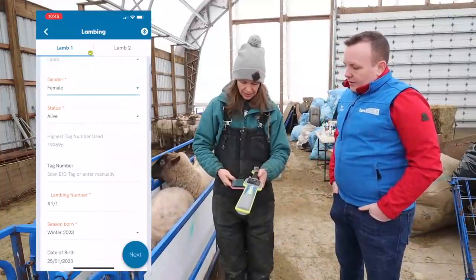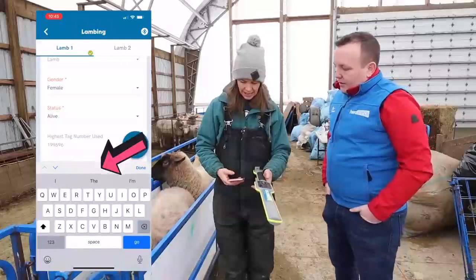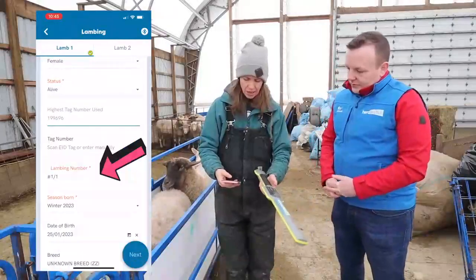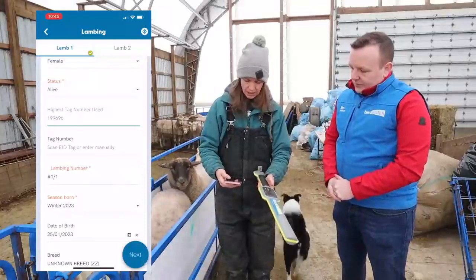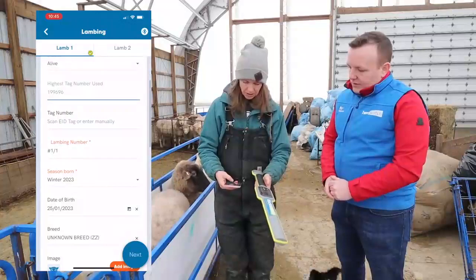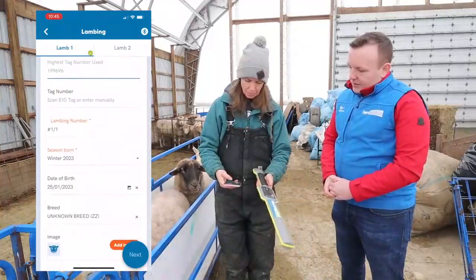It's alive. That's when we would scan the tag, but we don't have the lamb. Exactly. So we're just going to pretend. It's the number 1 ewe that had the first lamb, is what lambing number means. And then the season born was winter, date of birth was today. And then breed could be whatever.